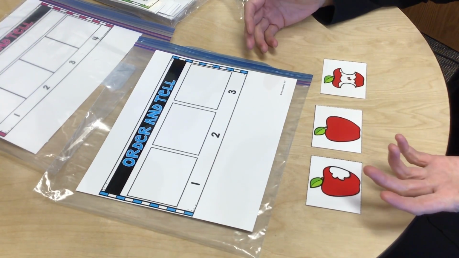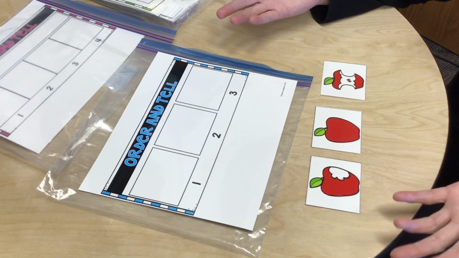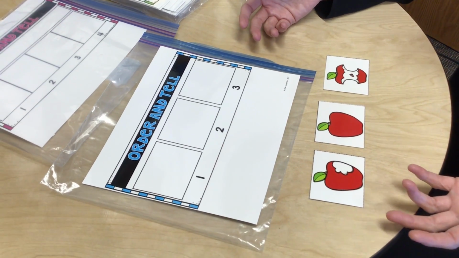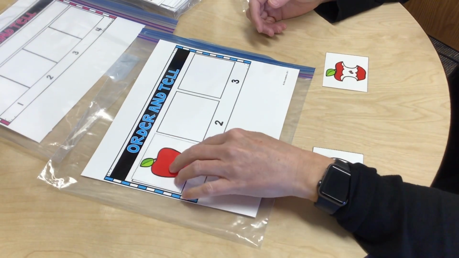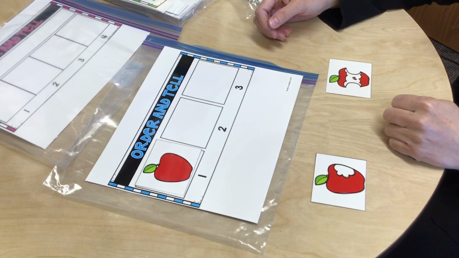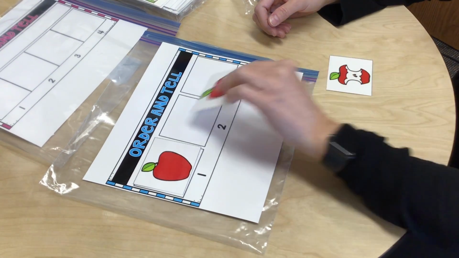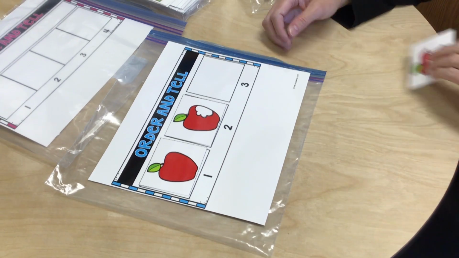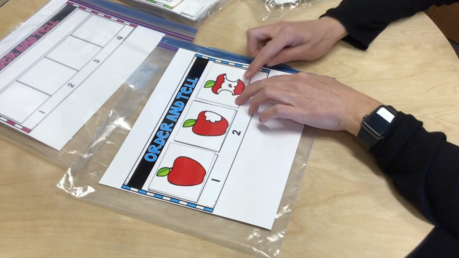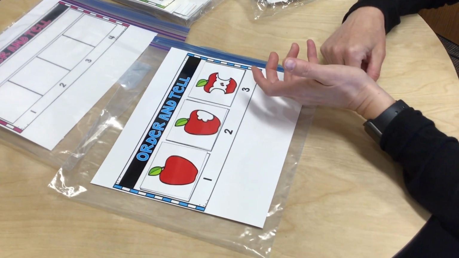So we might just say things like, oh, we're going to talk about what happens when we eat an apple. When I eat an apple, first, my apple is big and there's no bites taken out. And next, I might take 1 bite of my apple. And then last, there's lots of bites taken out of my apple.